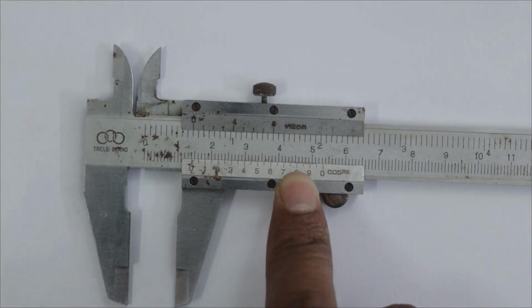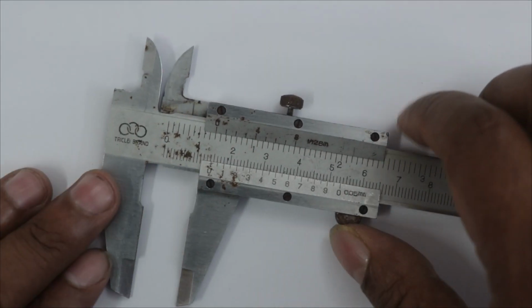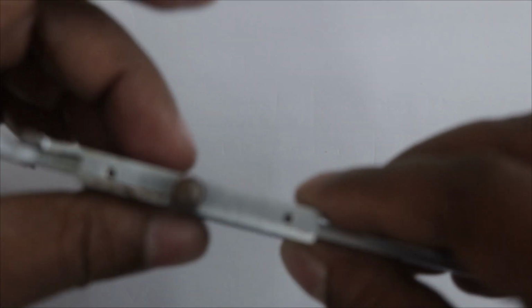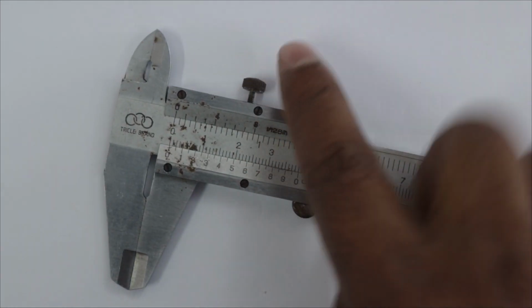This jawed Vernier scale can be moved forward and backward along the main scale. There is a screw in it, and we can fix it at any position. Now this Vernier scale is fixed at a particular point. If we undo the screw, then we can move it left to right. It can be fixed at any point on the body of the main scale with this screw.